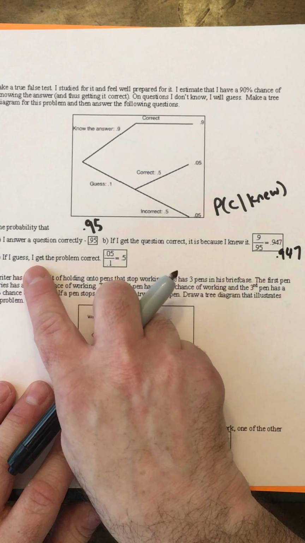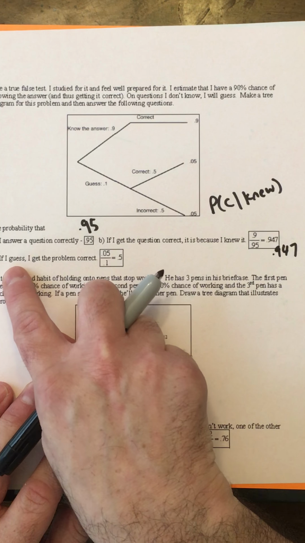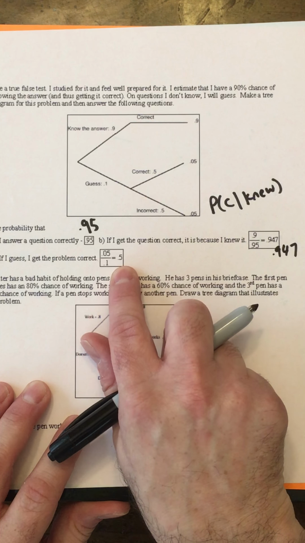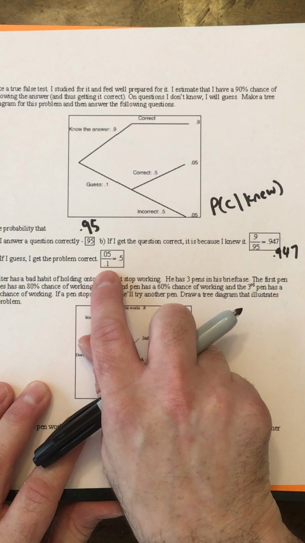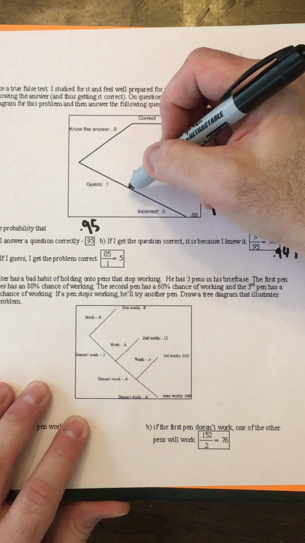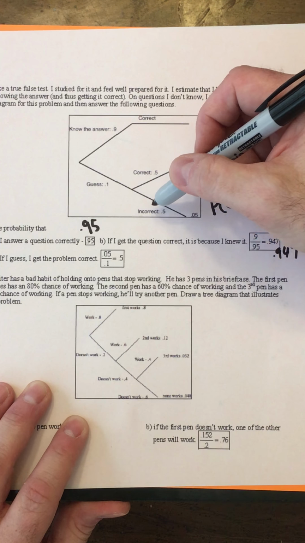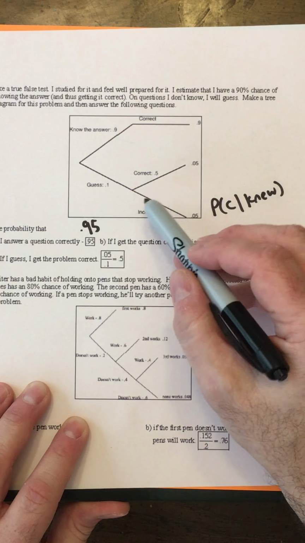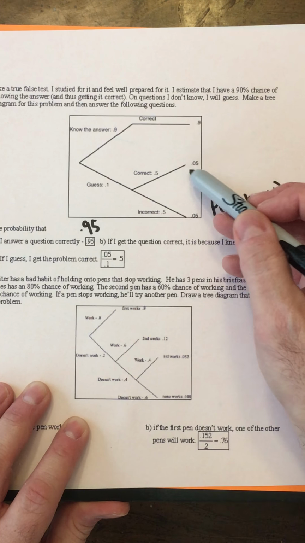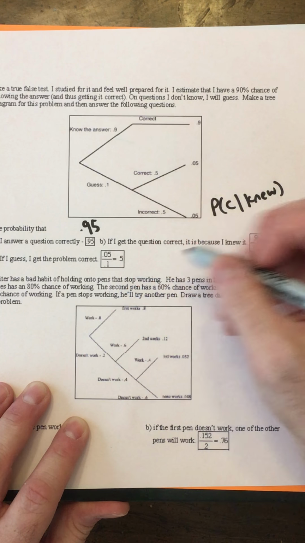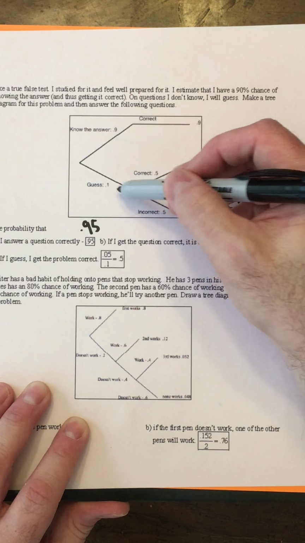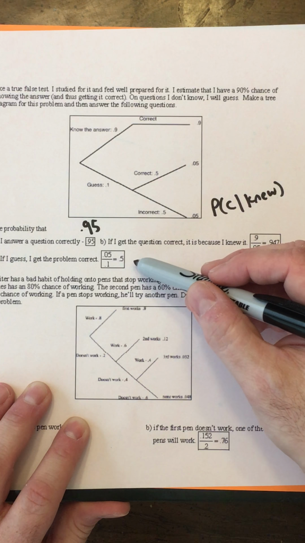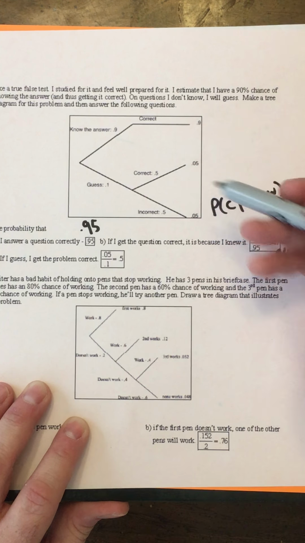This one is, if I guess, this is a probability. The probability if I guess, then I get the problem correct is, let's see, 0.05, yes. So if I'm coming down this way, the probability I get the question correct, which is the probability of this, 0.05, over the probability that I'm guessing, which is this way, 0.1, there's a 50% chance that I get the problem correct if I guess, which makes sense because there's a 50-50 chance here.